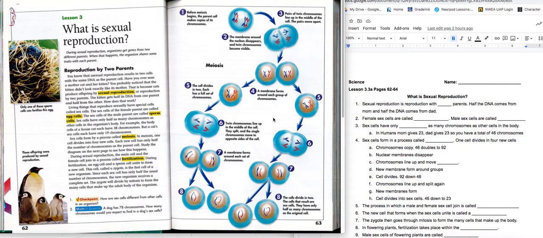Today we're moving on to sexual reproduction, guys, which is reproduction with 2 parents, what happens in the animal kingdom or with humans as we work our way through that. You hopefully have your notes sitting on your desk. Here we go. It says, what is sexual reproduction? During sexual reproduction, organisms get genes from 2 different parents. When that happens, the organism shares some traits from each parent.